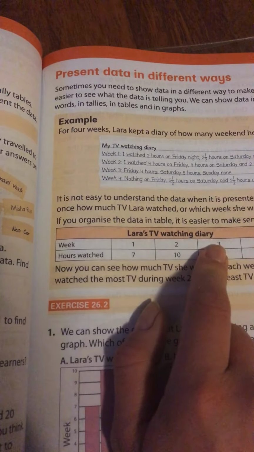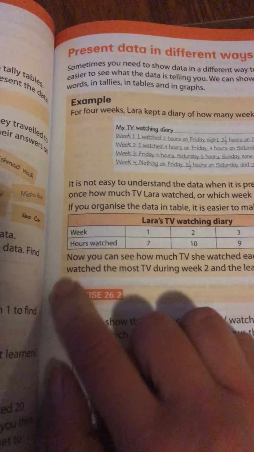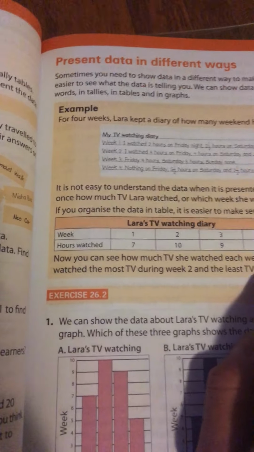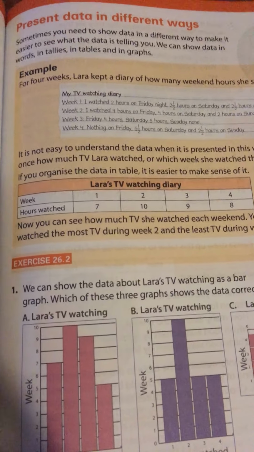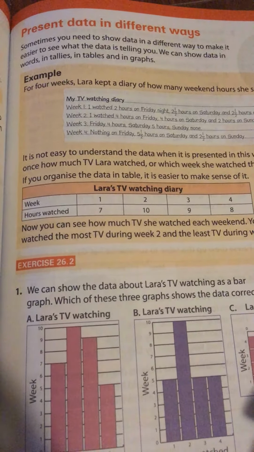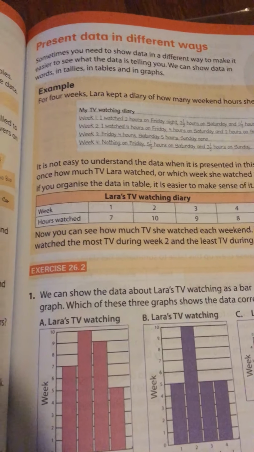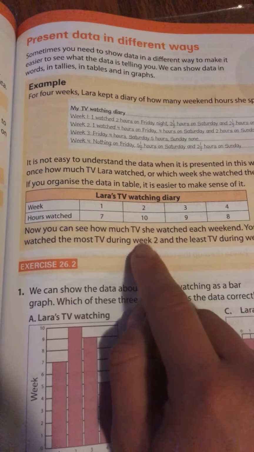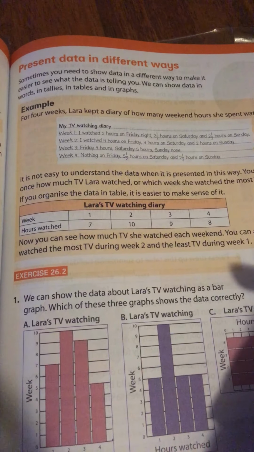Laura's TV watching diary. Remember, every table and graph should actually have a heading. Week 1, 2, 3, 4, and this is how many hours she watched. We can then turn this into a tally table by making the actual tallies for 7, 10, 9, and 8 hours. Or we can make it a picture graph by drawing little television sets and maybe drawing 7 TVs or 10 TVs, or each TV represents 2 hours, something like that. So there's many different ways you can do it.